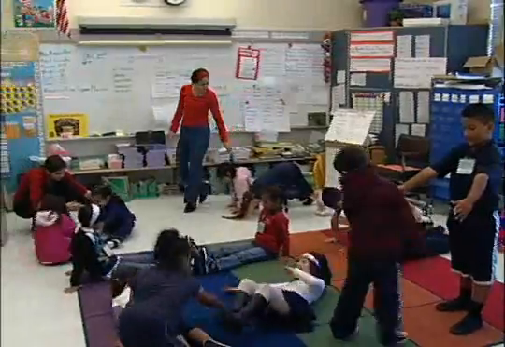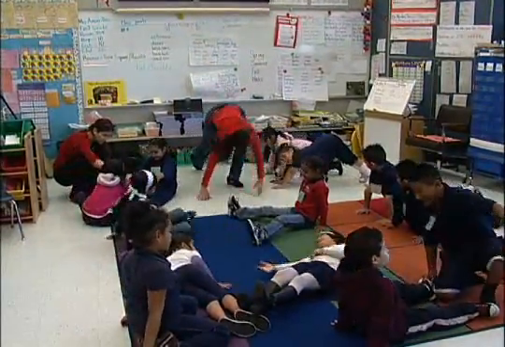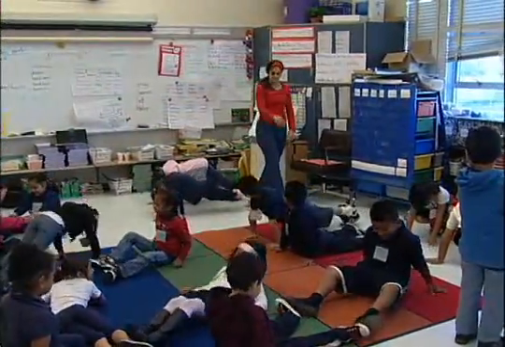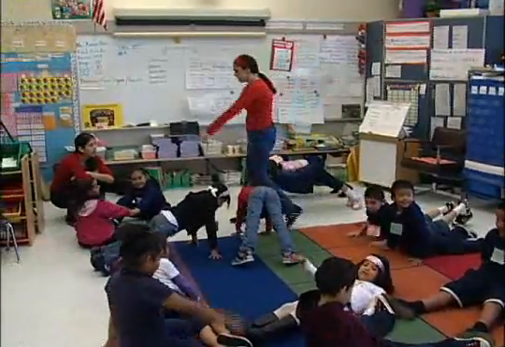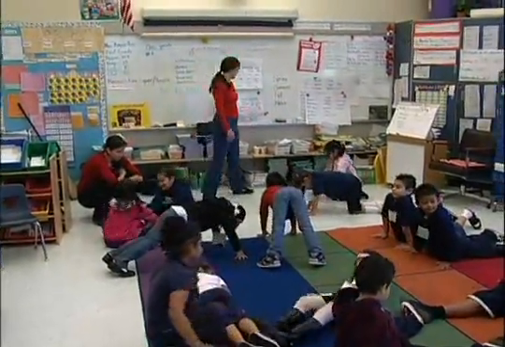I see you're making a triangle. How can you make a rectangle? A rectangle would be straight body. I see a bent body right here. Straight. All right. Oh, I see a rectangle in their arms and legs. Nice.